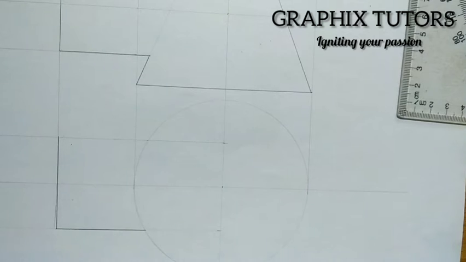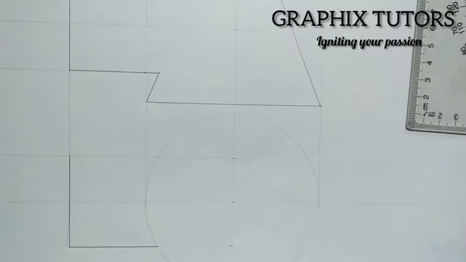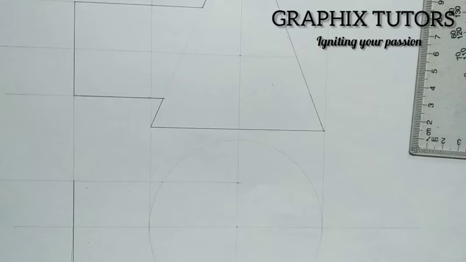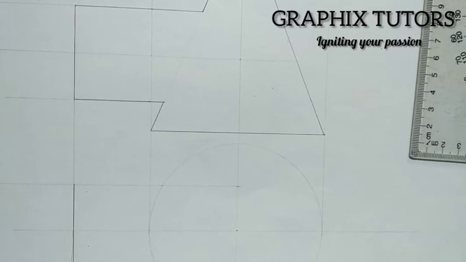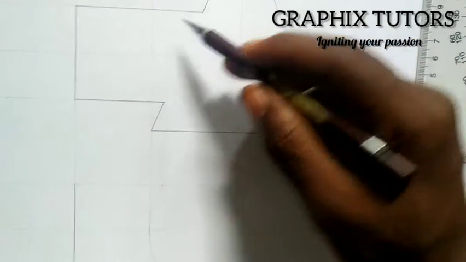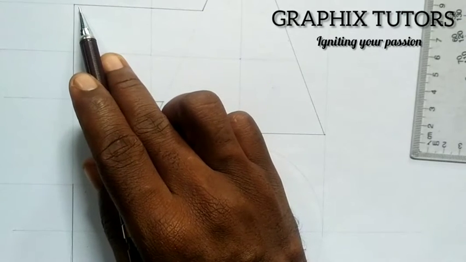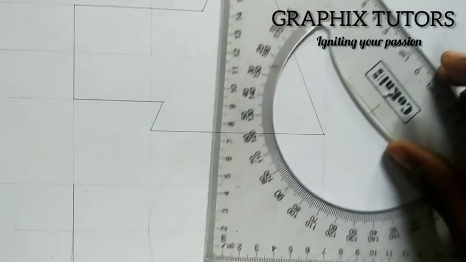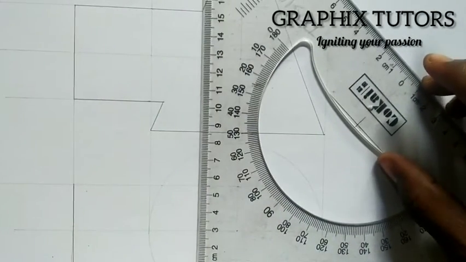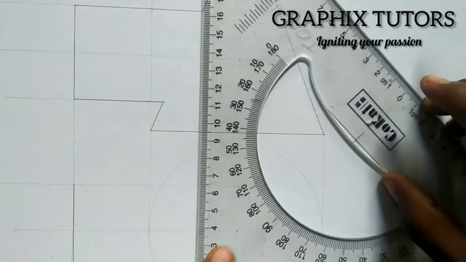This point here is where the rectangular pipe comes in. So what I will do is project it downward.